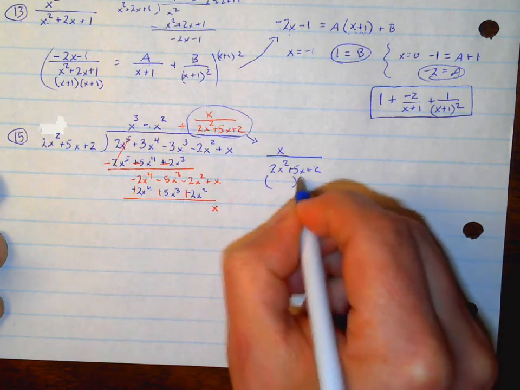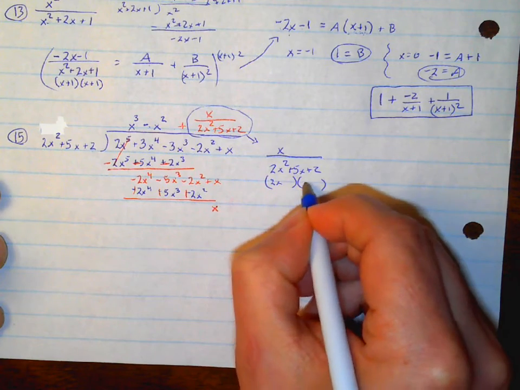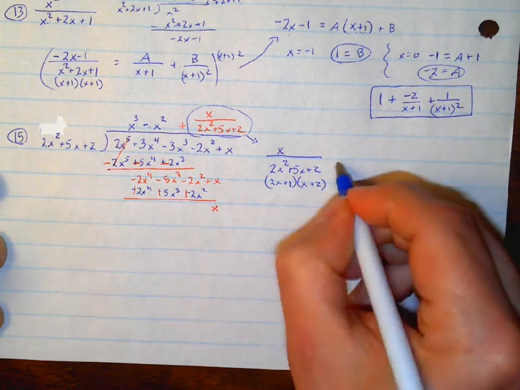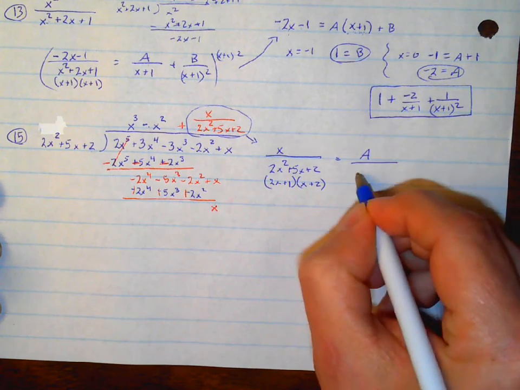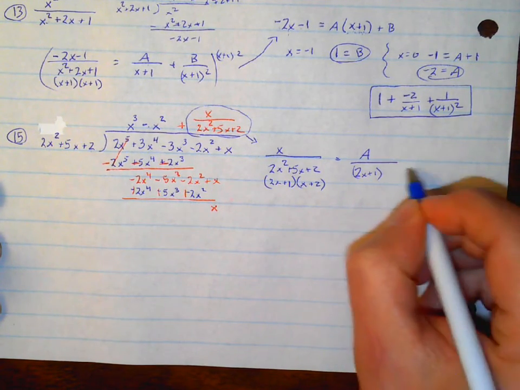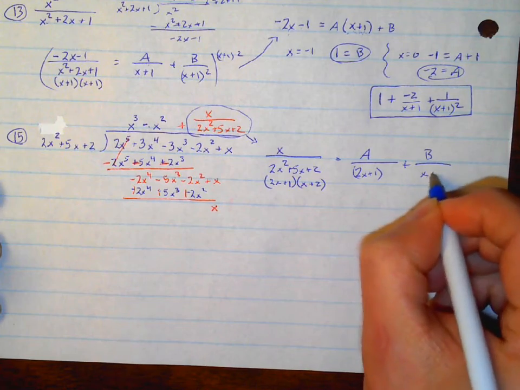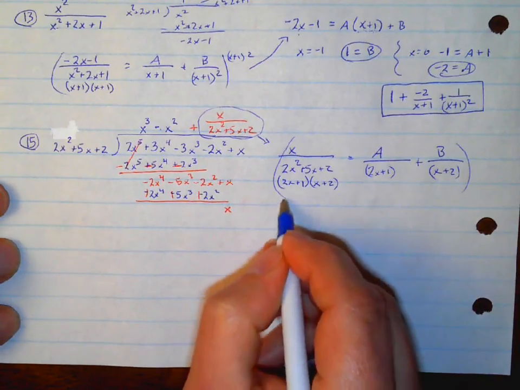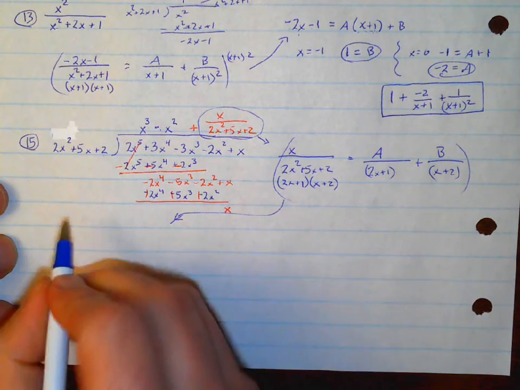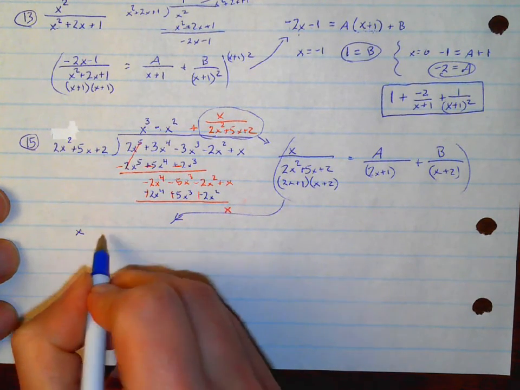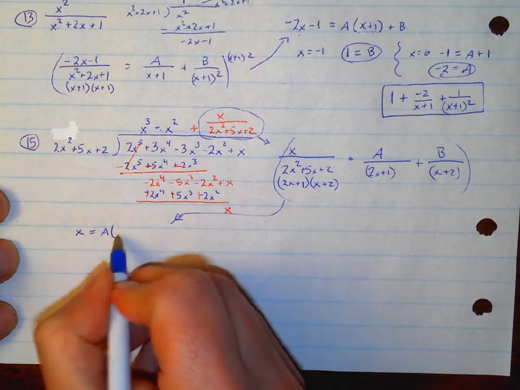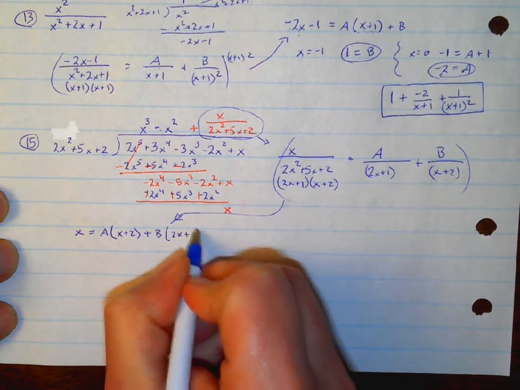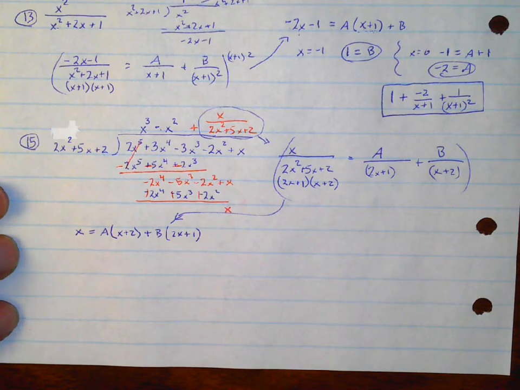Okay, so we start by factoring this. Okay, so those are our factors there. I know it's going to equal some number over 2x plus 1 plus some number over x plus 2. Okay, so we're going to multiply here, and I get x equals a times x plus 2 plus b times 2x plus 1. Okay, so I solve this.